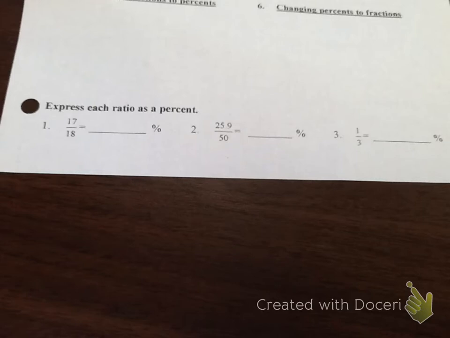Alright, take a look at this bottom section of your paper. Express each ratio as a percent. So, 17/18. When I divide it out, I end up with a repeating decimal. 18 will go into 179 times. I end up with 0.94 repeating. The 4 keeps going. So to write that as a percent correctly, pay close attention.